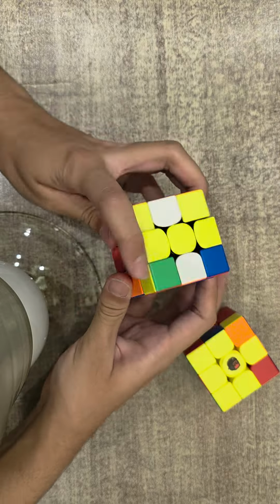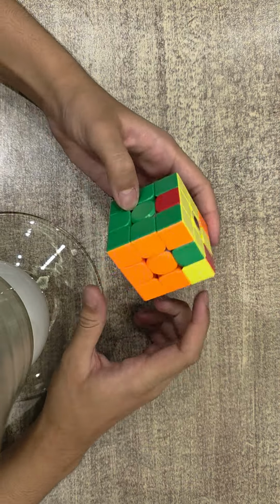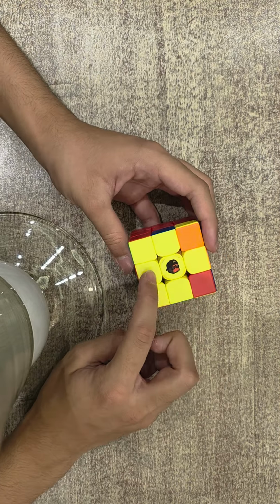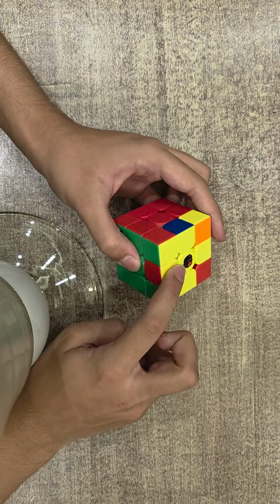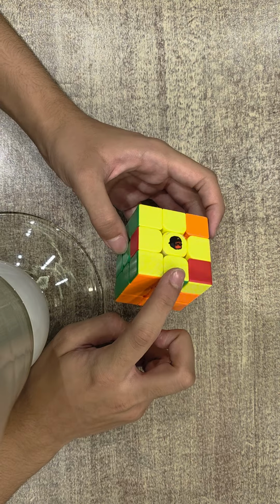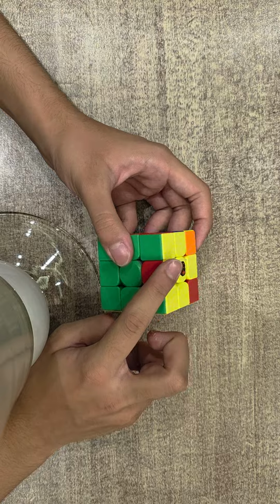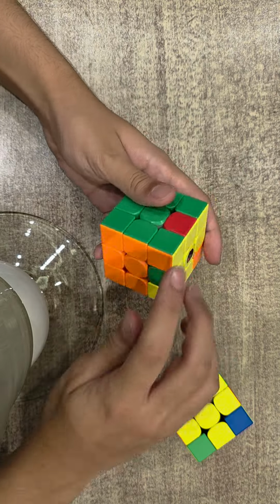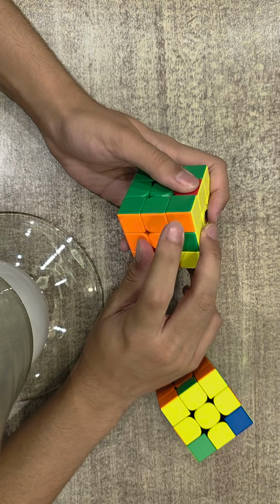Let me just set up case 6 on this. Case 6, this is another O-perm. Instead, it's going in a clockwise cycle. This one will go here, which goes here, which goes here, and then all the way back to the original spot.